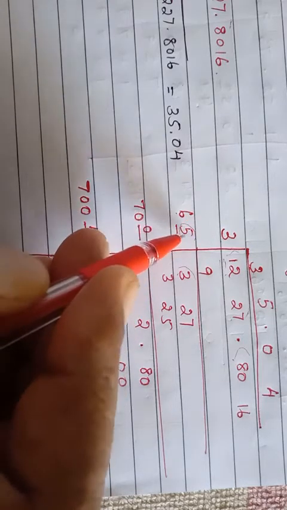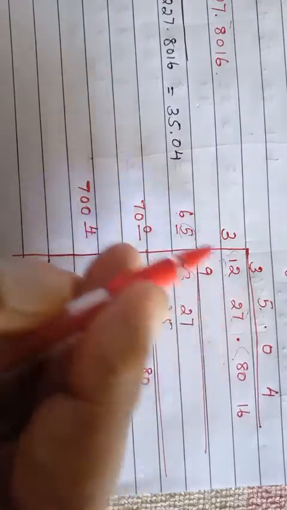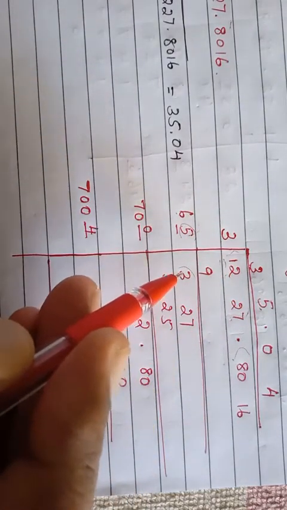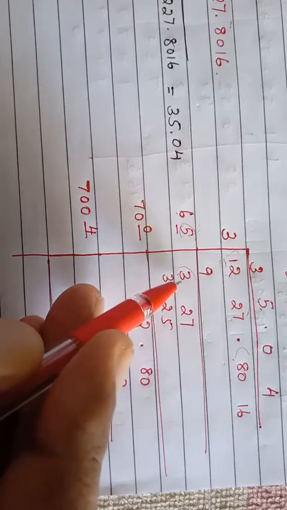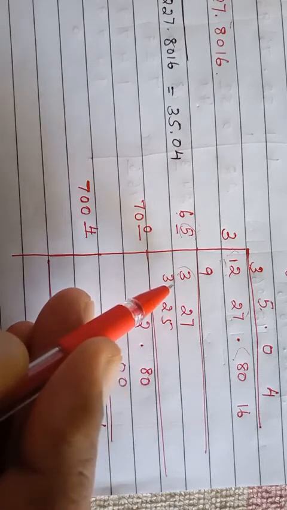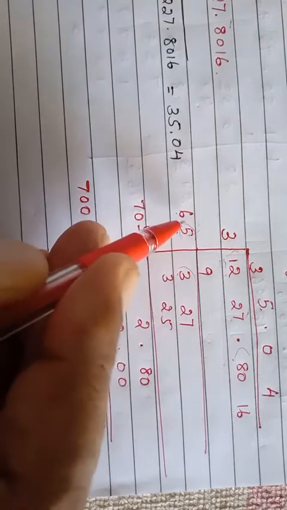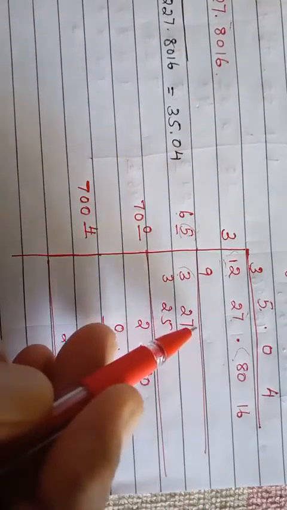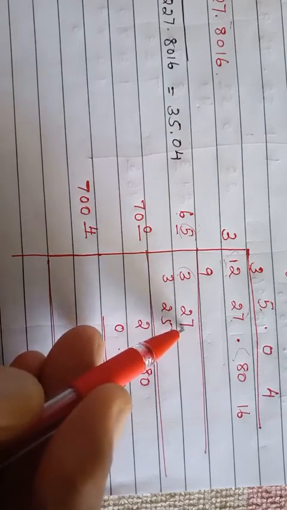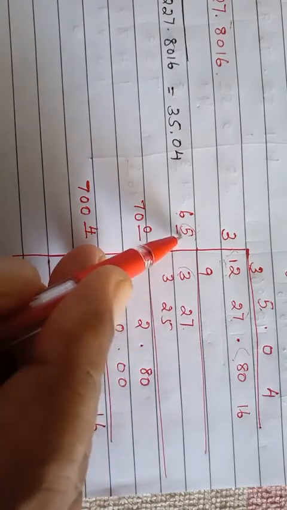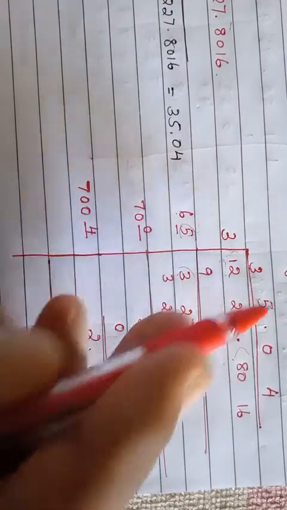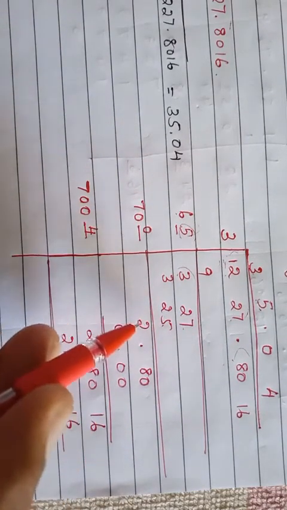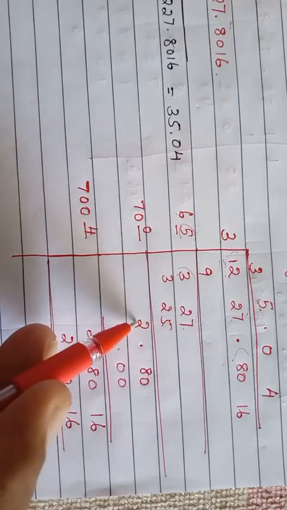The divisor and that number, when you multiply, the product must be either equal or just below the new dividend. So we can see that 65 multiplied by 5 is 325, which is just below the new dividend 327. So we can write 5 here, then 65 multiplied by 5, 325. Then next step, we have to find the remainder. After subtracting we will get 2.